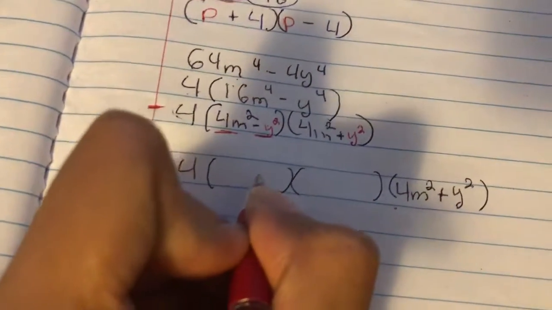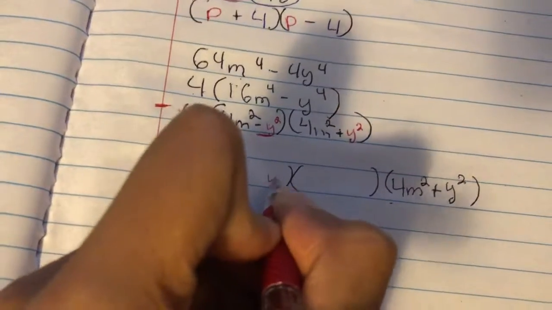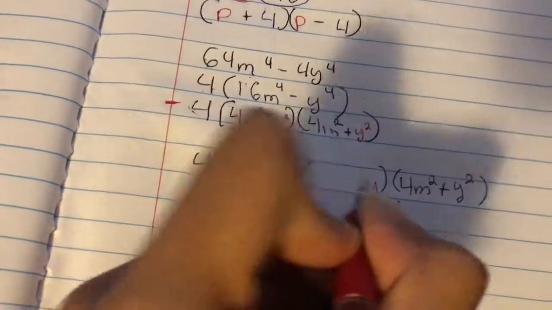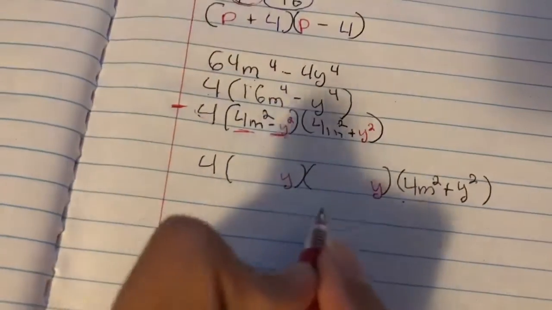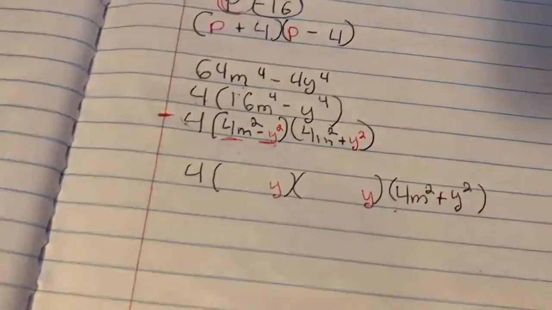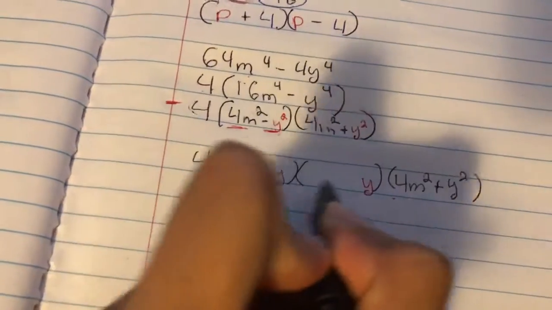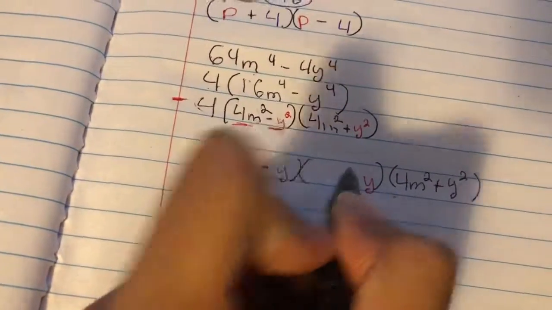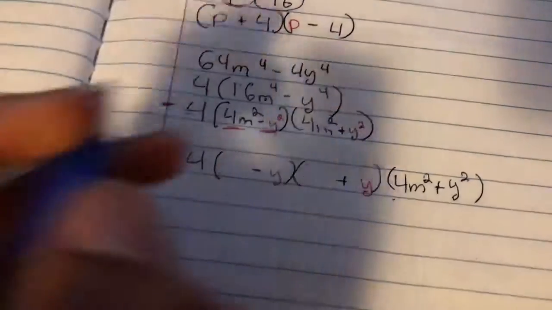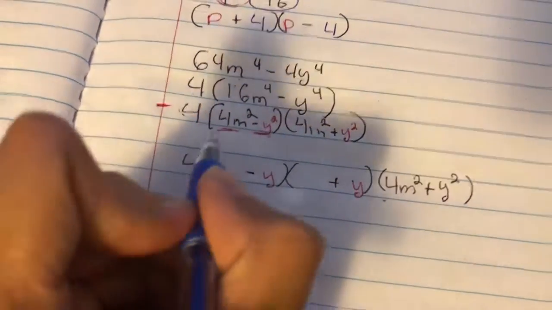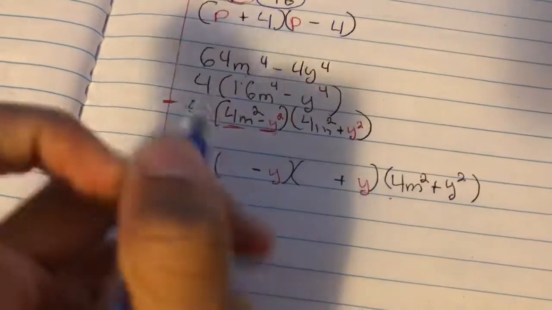We keep y and y. We go to the sign, so remember we said negative, positive. Now we move on to this 4. The square root of 4 will be 2.